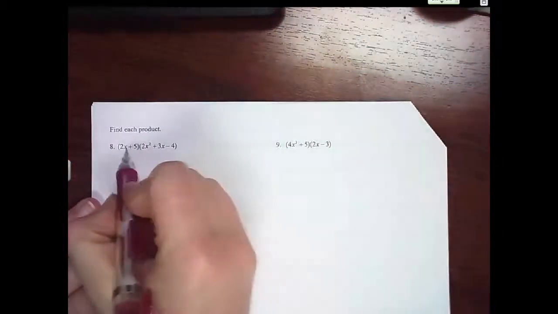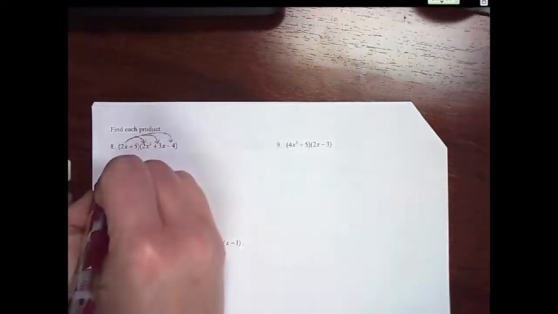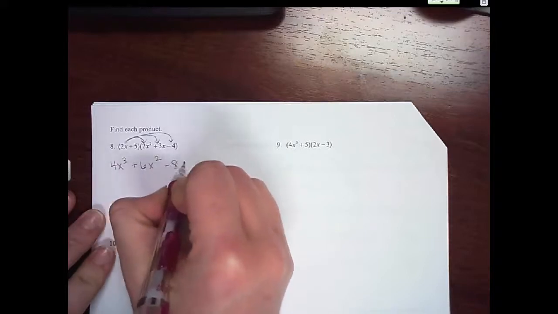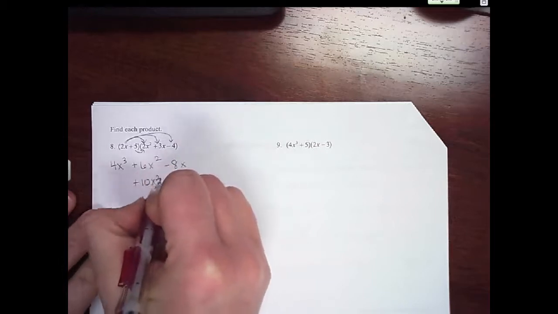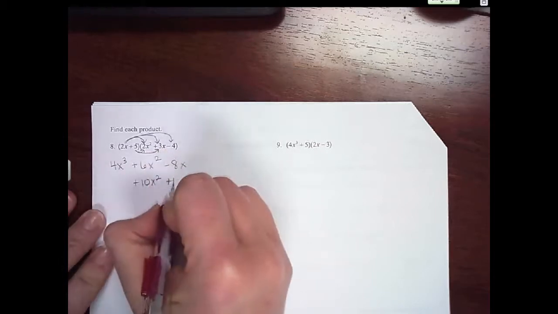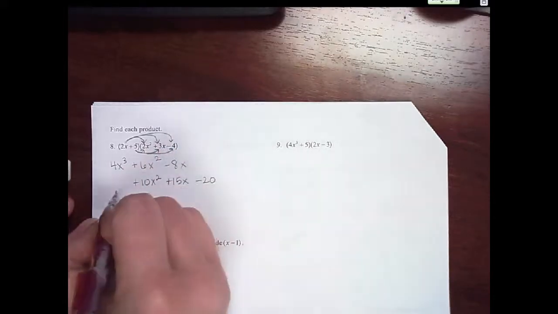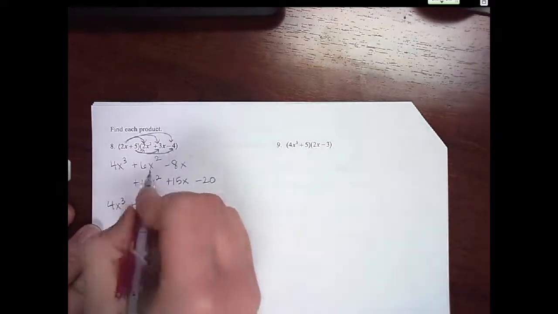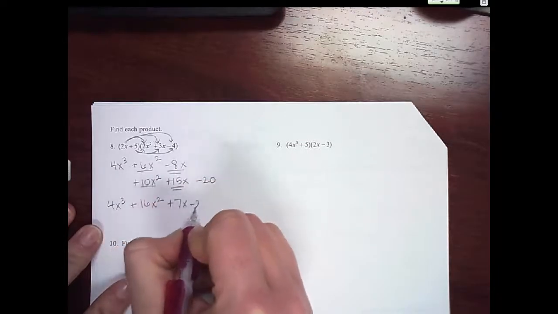Okay, number 8, find each product. So we're just distributing here. So I'm going to take 2x and distribute to all 3 pieces. So I get 4x to the third plus 6x squared minus 8x. And then I'm going to distribute the 5. So plus 10x squared plus 15x minus 20. So combine like terms. I get 4x to the third plus 16x squared plus 7x minus 20.